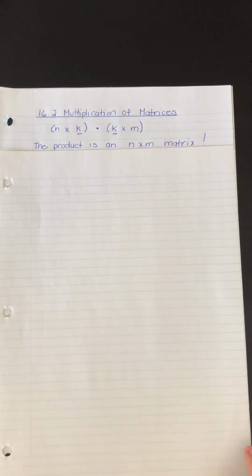Okay, welcome back. In our last lesson, we looked at the addition and subtraction of matrices. This lesson will focus on matrix multiplication. Size will once again be important for this operation.